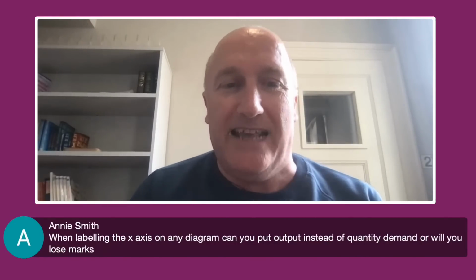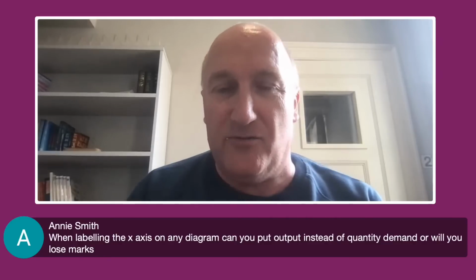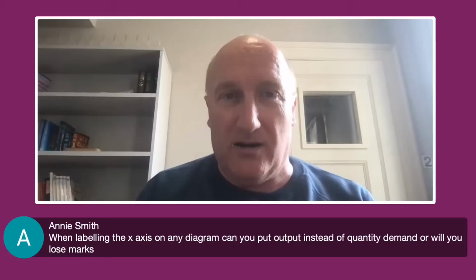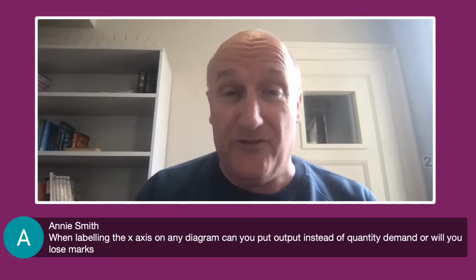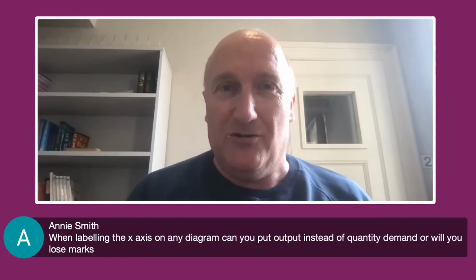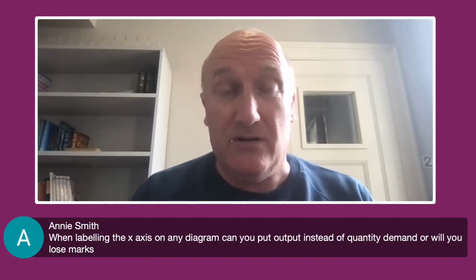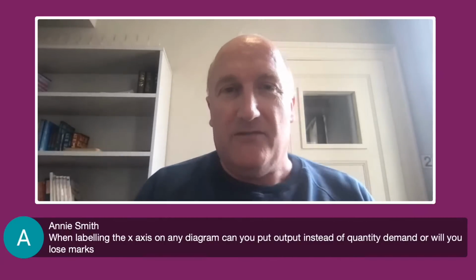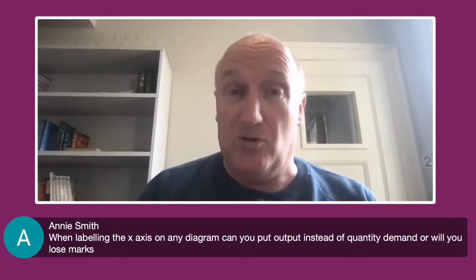Andy Smith says, when labelling the x-axis on any diagram, can you put output instead of quantity demanded, or will you lose marks? Great question. I think if you're talking about a market or an industry or a firm, cost and revenue curves, Andy, you would probably put output, and it could be output of pharmaceuticals, output of energy. If you're using supply and demand diagrams, I'd put quantity.